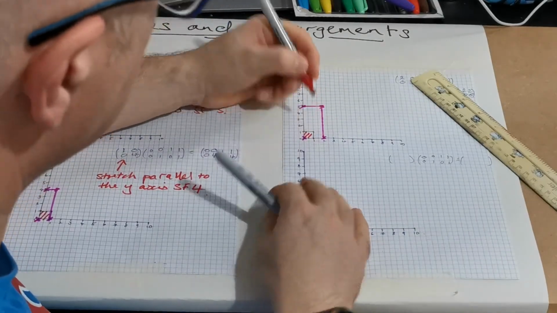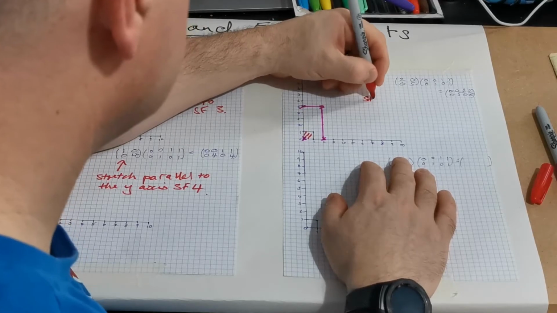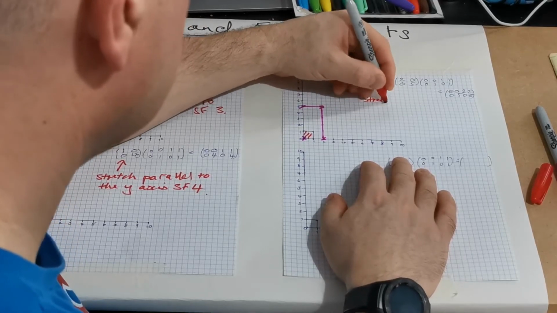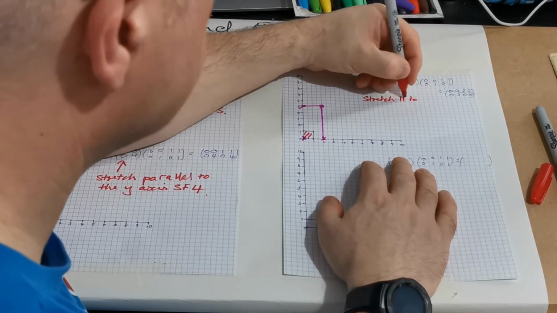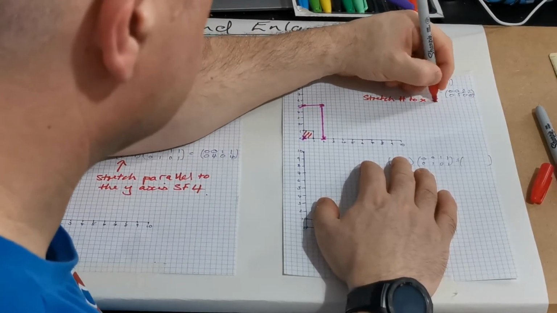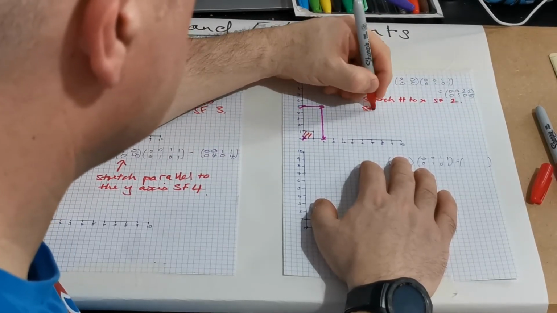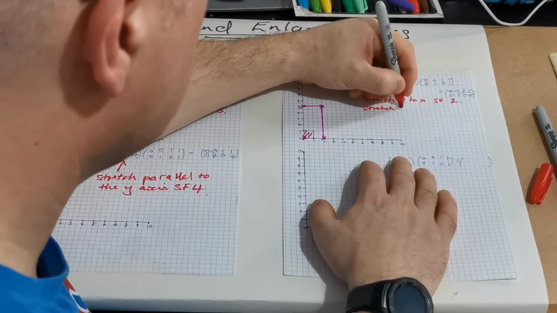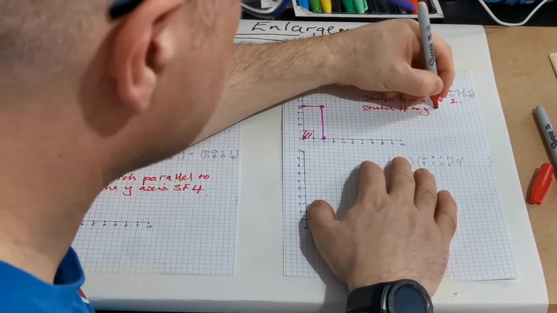So my unit square has been stretched parallel to x, scale factor 2, and a stretch parallel to y, scale factor 5.